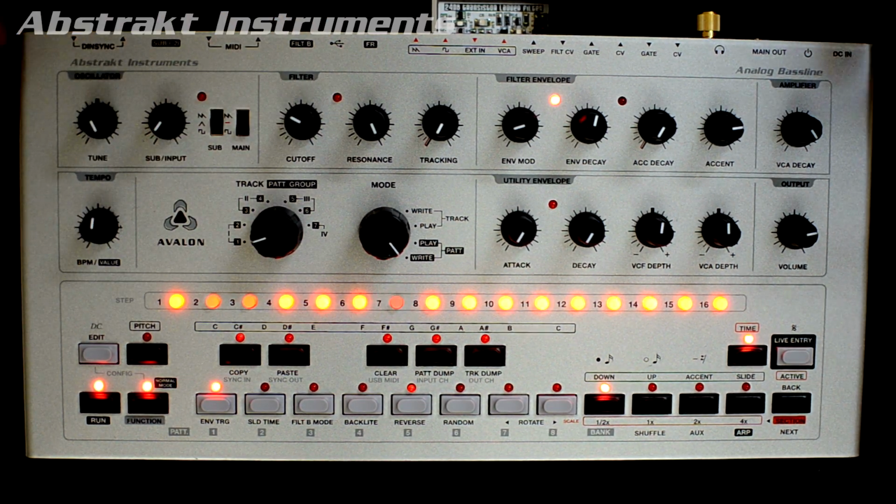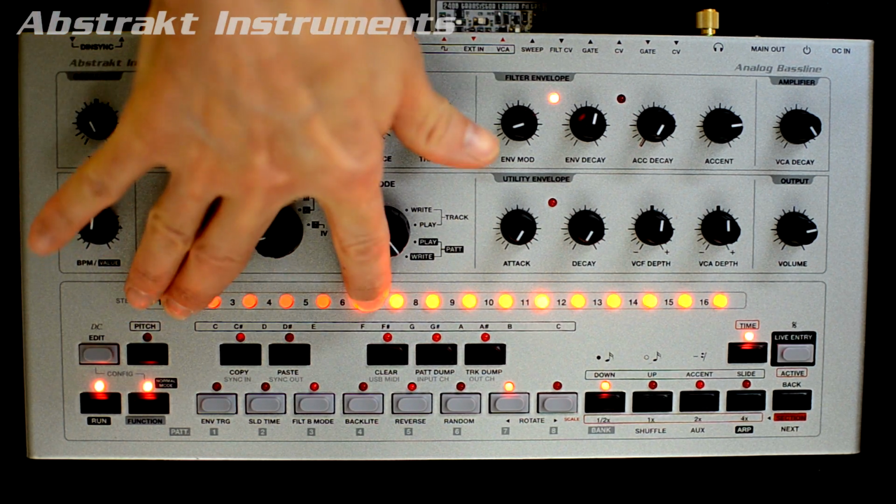You can set note lengths simply by pressing the first step of the note and then pressing the last step of the note.